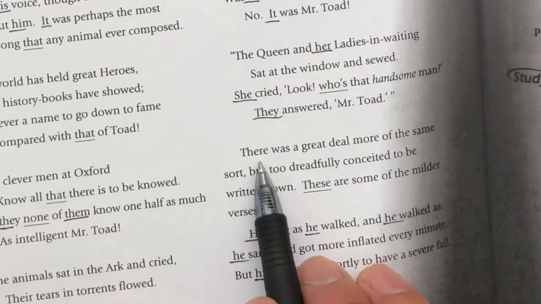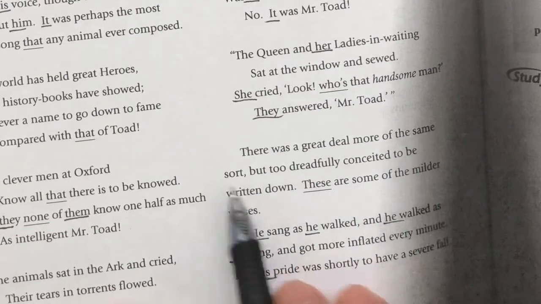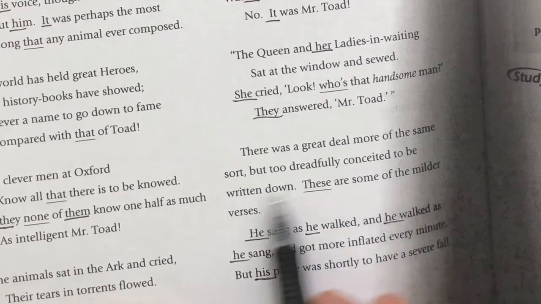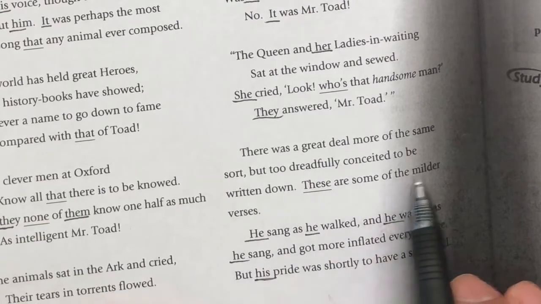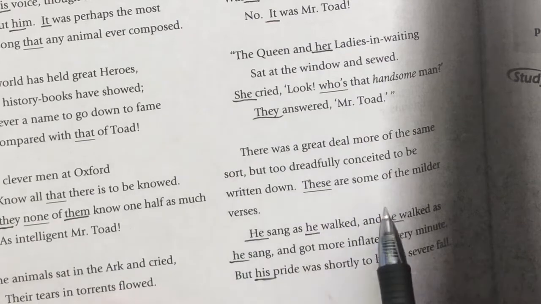Okay, then there was a great deal more of the same sort, but too dreadfully conceited to be written down. These are some of the milder verses, okay? So that's not all the song.